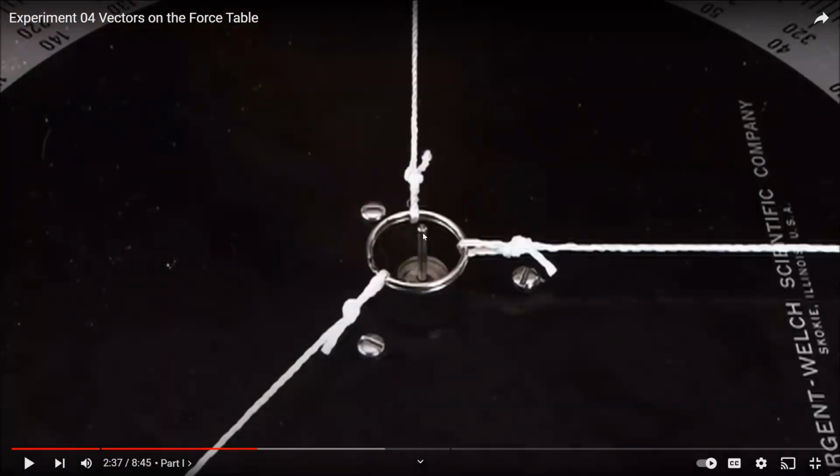At the center of the table, we have the spin, not just for reference, but also to stop the ring in case the forces applied to the ring are not balanced, right? Those strings are attached to a mass. So right now we have a tension along this string and along this string.